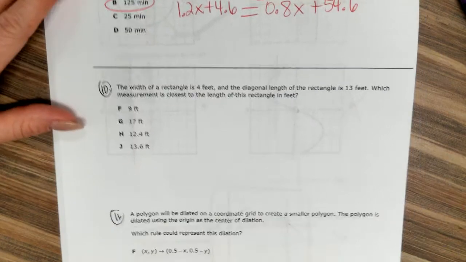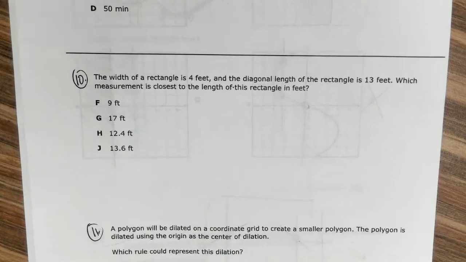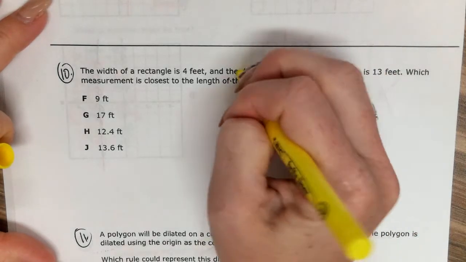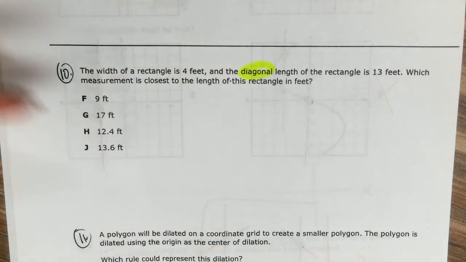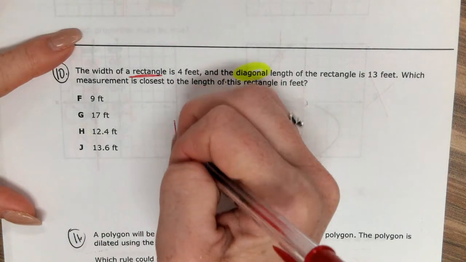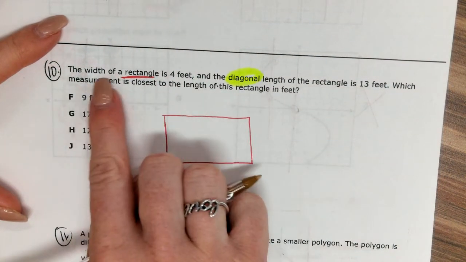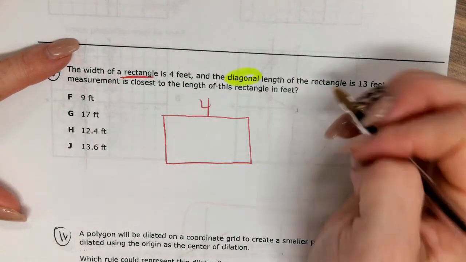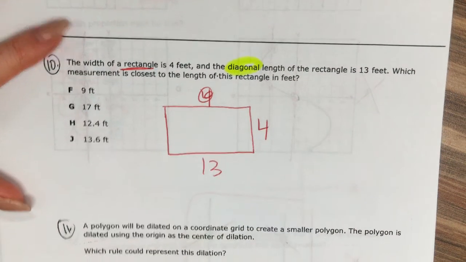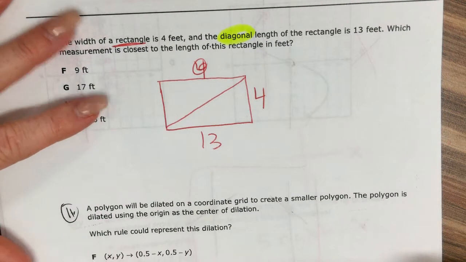All right, next question. Was this on your test yesterday? Yes. What's the clue word that we learned to write on our star chart today? Diagonal. So you go draw a picture. What's the picture I'm going to draw? A rectangle. Then I'm going to label that rectangle 4 feet by 13 feet. Well, I should have put that one as 4 and this one is 13. It doesn't matter, though. And I draw a diagonal, and what have I really just made?